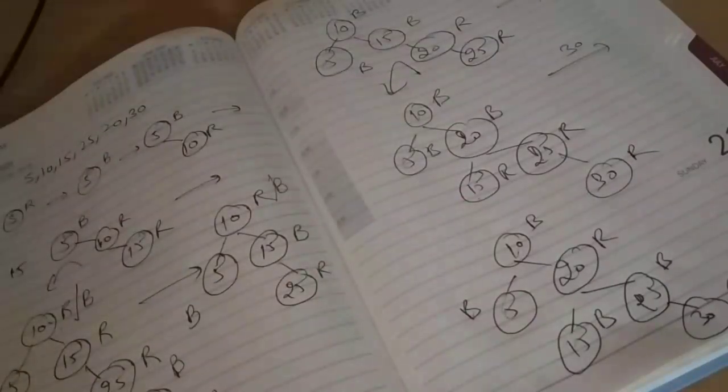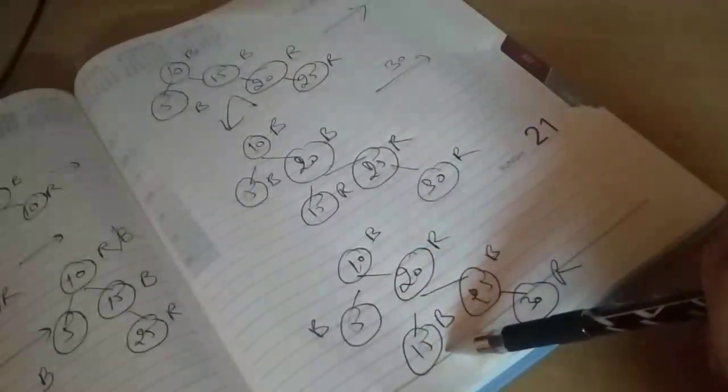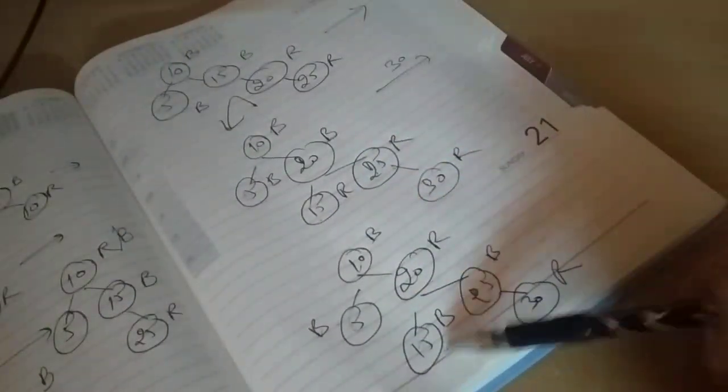So now we need to delete 10 out of these. First of all, when we are deleting 10, we need to perform the standard BST delete. In standard BST delete, the both child case occurs. In the both child case, the right child's leftmost element is 15. So 10 would be replaced with 15.